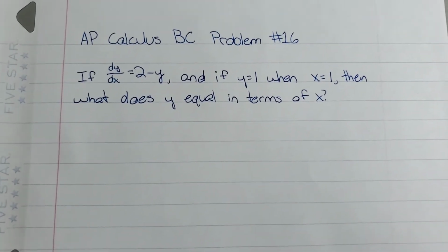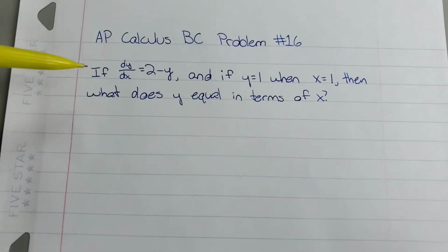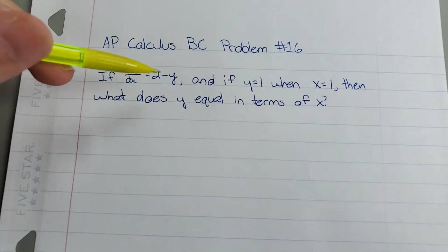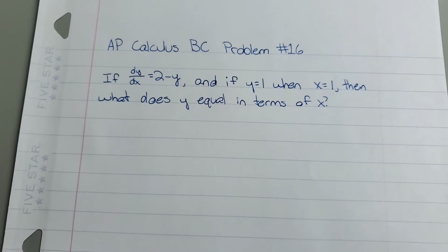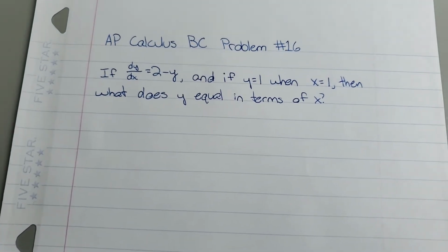This is the AP Calculus BC problem number 16. If dy over dx equals 2 minus y, and we have the point (1, 1), what does y equal in terms of x? So we need to solve this for y.